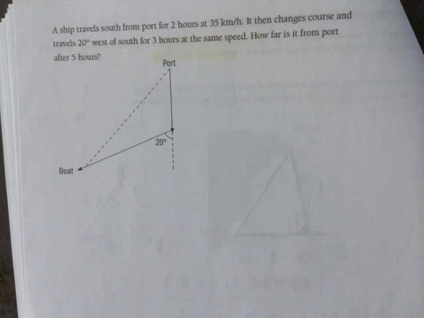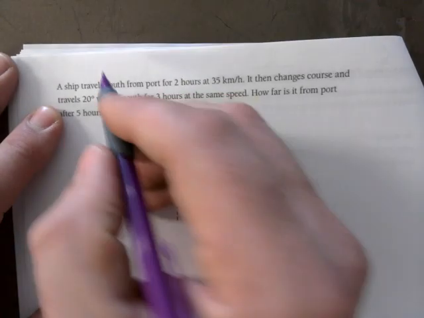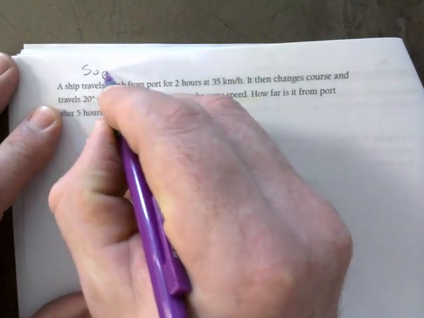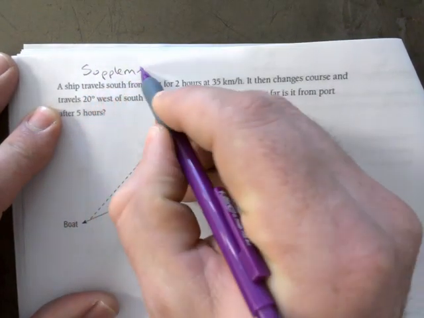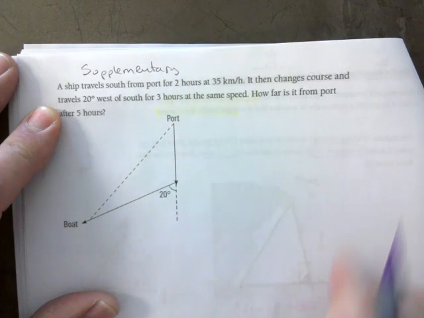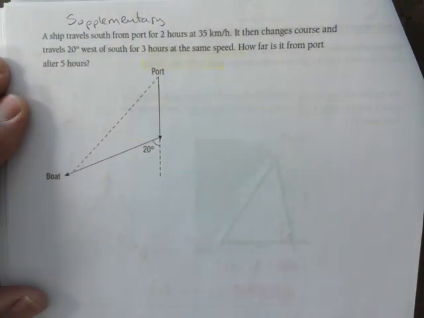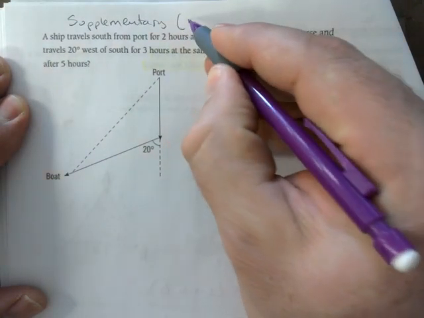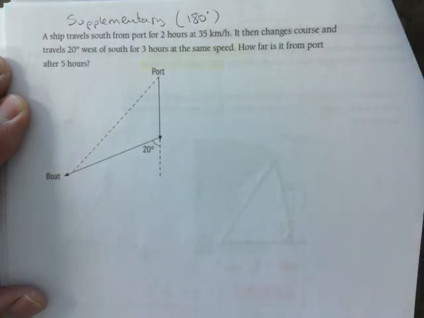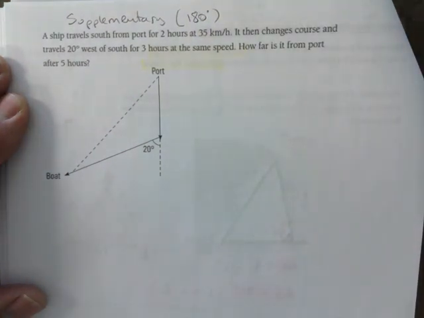Same idea though, exact same path here. So I'll, page 33. Okay. So supplementary, you should think 180. There's a couple of things that are going to happen here. I'm just going to throw it at you.